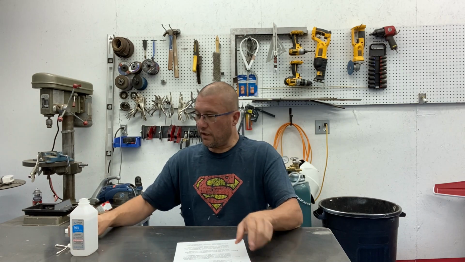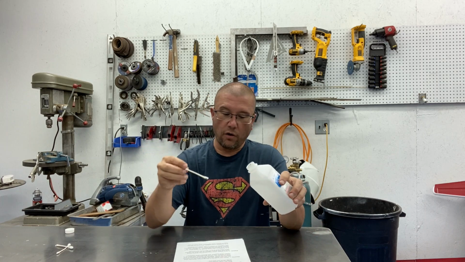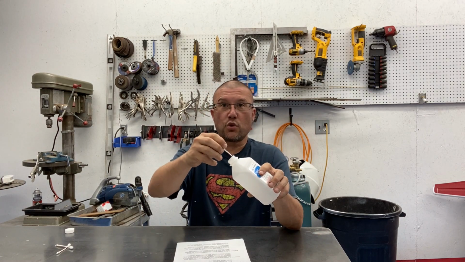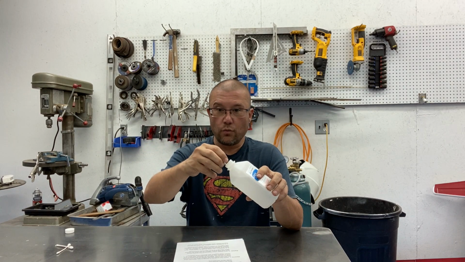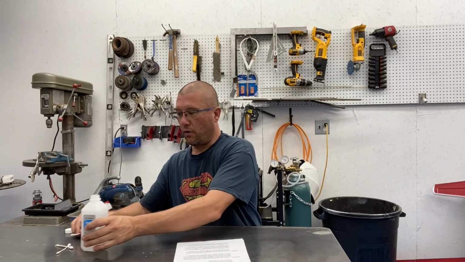You're going to dip the tip of a Q-tip into your rubbing alcohol. You're going to make sure that you saturate the tip of the swab, get it nice and wet. You're then going to take it and make a 1 foot wet streak across the table. Once you've done that, you're going to move on to the observe.